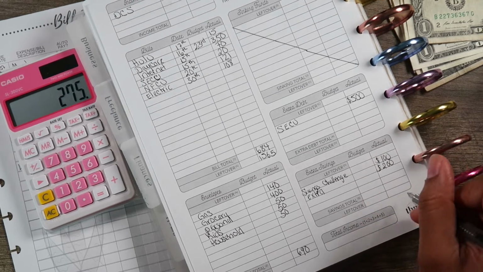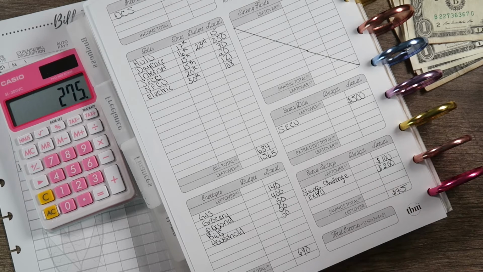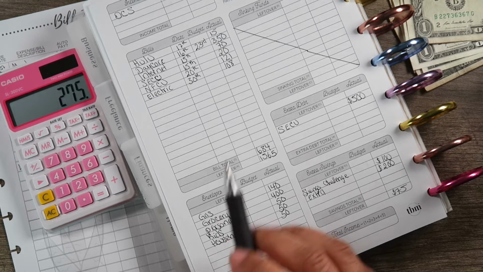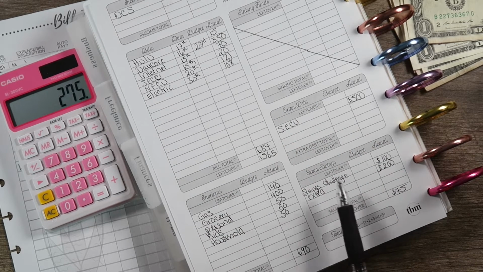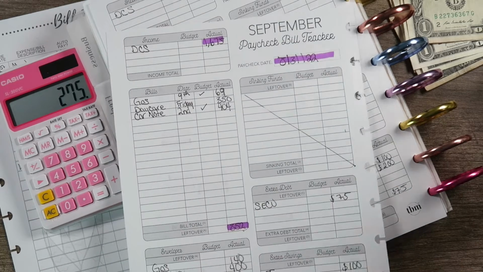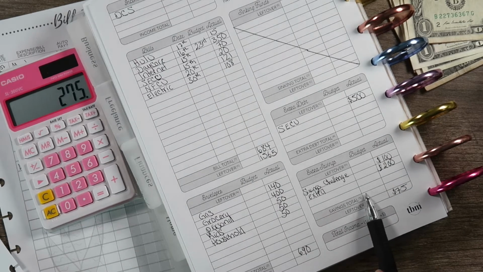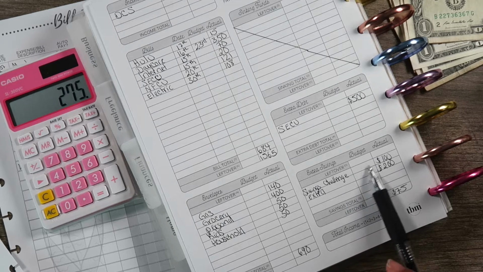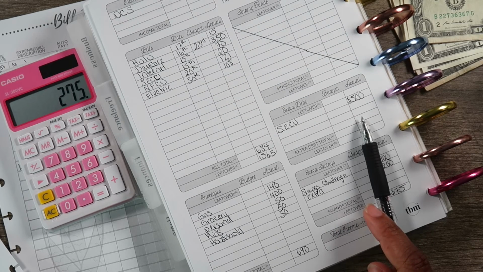Cool. So left over, 75 for buffer. Sounds good to me. All right, so I have all of the bills covered. I have the envelopes covered. Even though I got a raise, I'm still going to budget as if I did not get a raise, and anything that's extra that's left over is going to go to savings as well as debt.